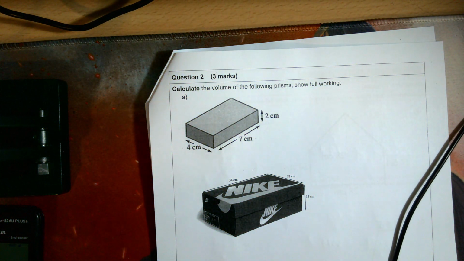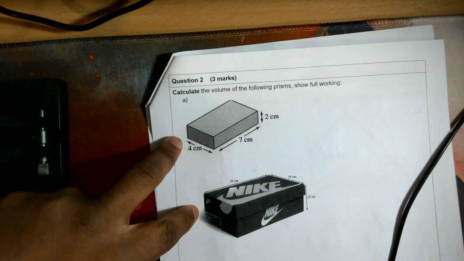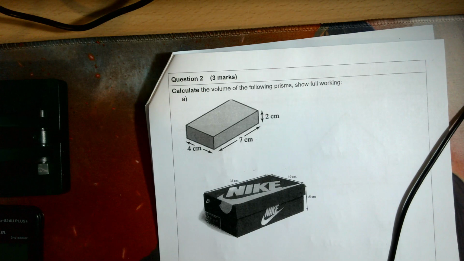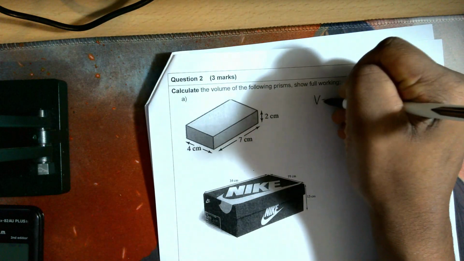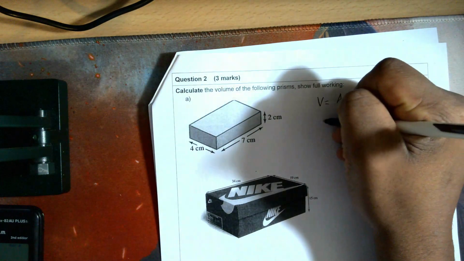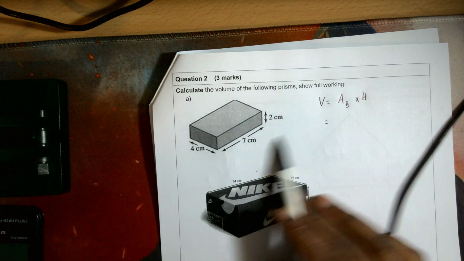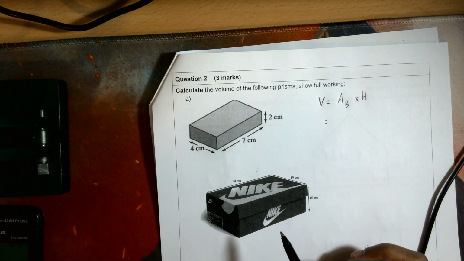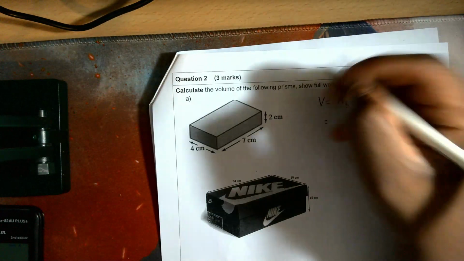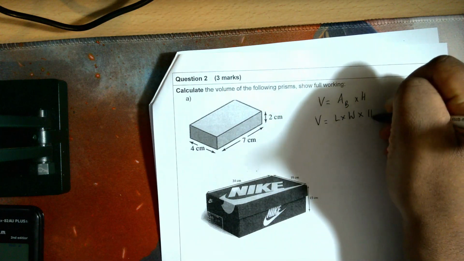Alright, volume. You've got to calculate the volume of the following prisms. Both of these are rectangular prisms. We know that the volume of any shape is area of the base shape times height. The base shape for a rectangular prism will be a rectangle. So volume for a rectangular prism is length times width times height.